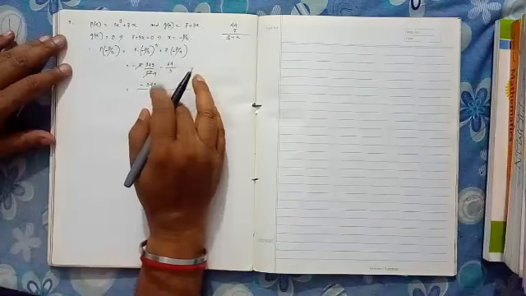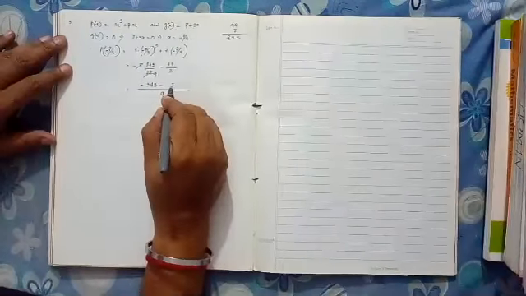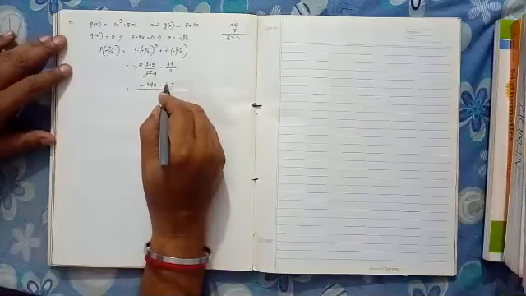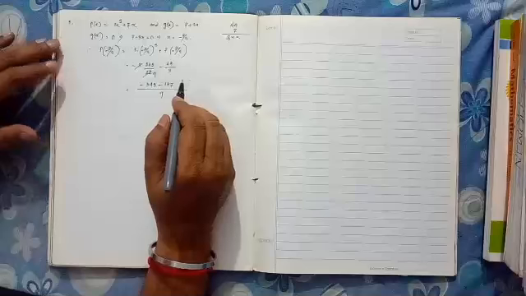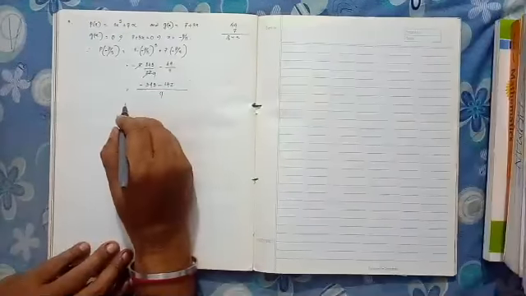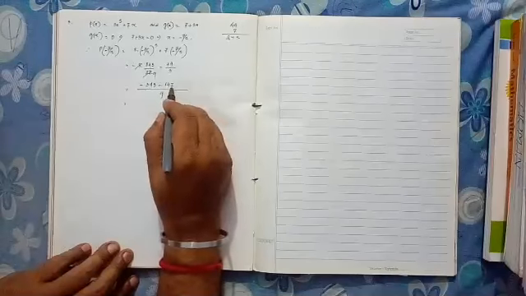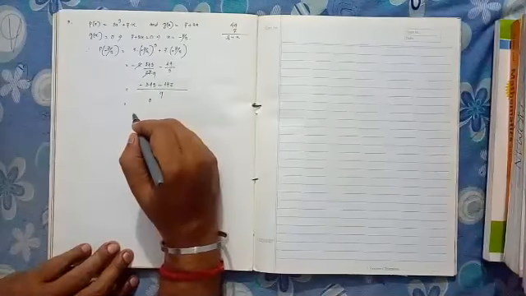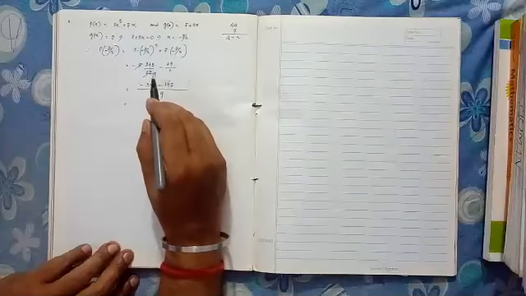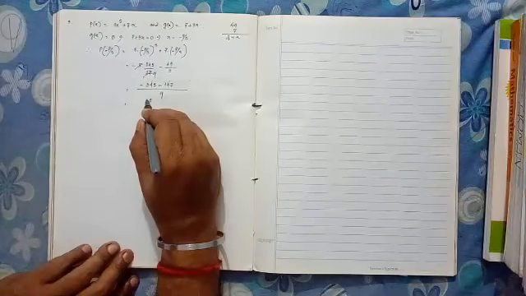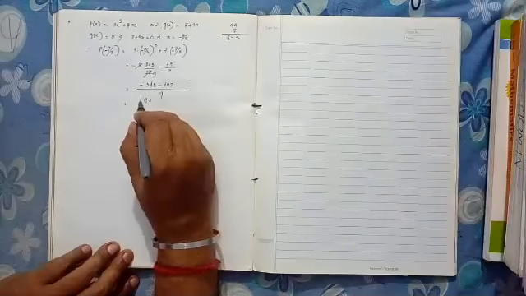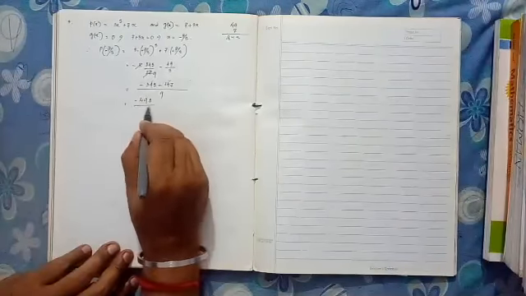3 3 is 9, 3. 3 9 is 27, 7 carry 2. 3 4 12, 13 14. 147. That is equal to, now same sign to be added, 7 3 10, 0 carry 1. 4 4 8, 8 1 9, 0 no carry, 3 1 4. So minus 490 by 9.